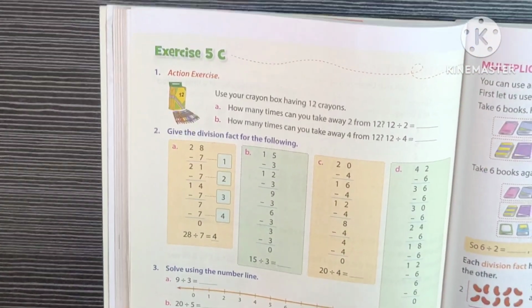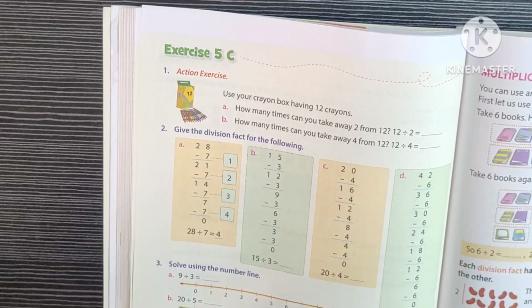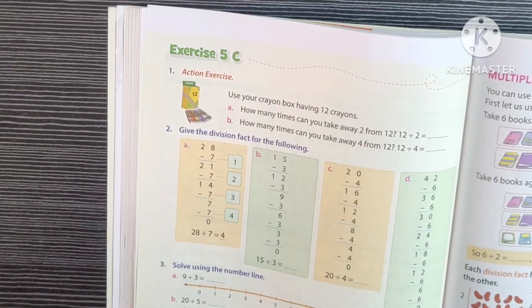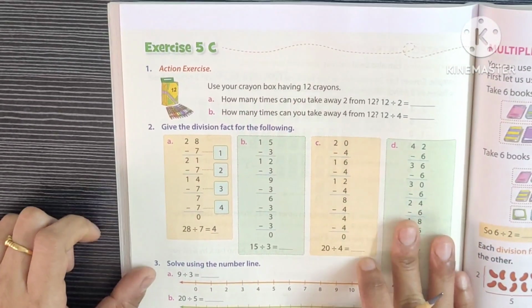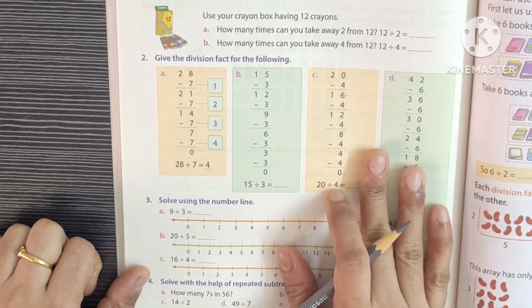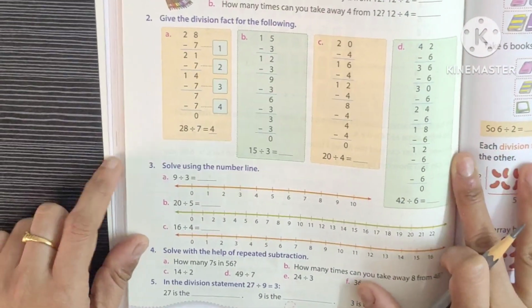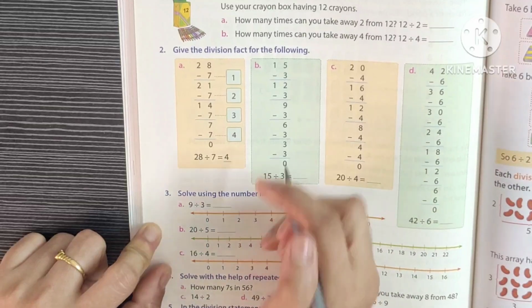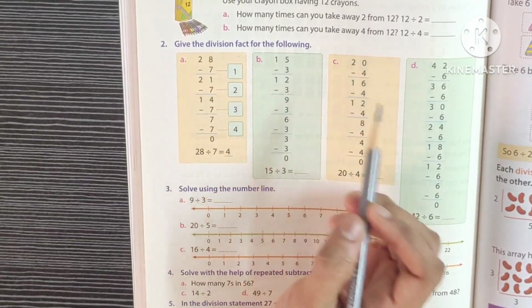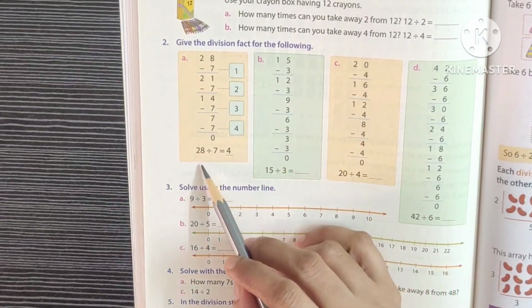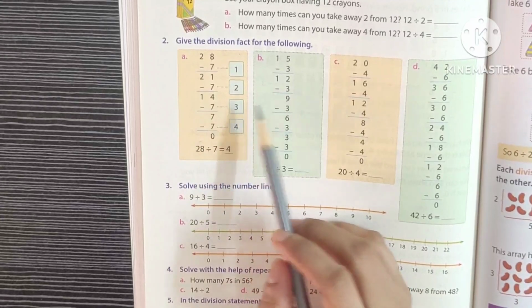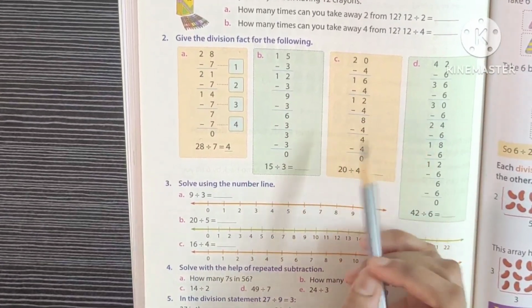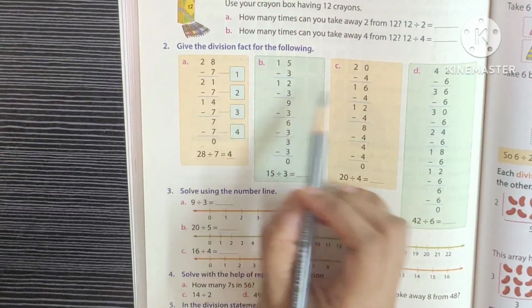Today we will see the exercise 5C. Give the division fact for the following. One has been given here. In the same way you have to do these three.